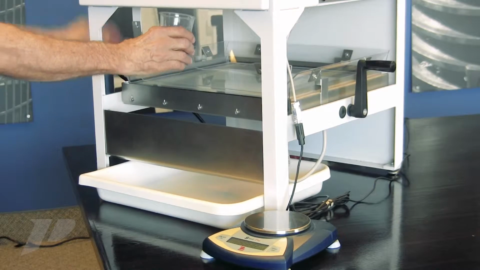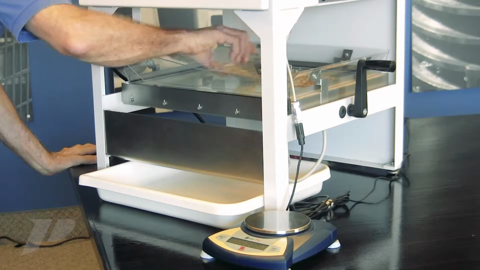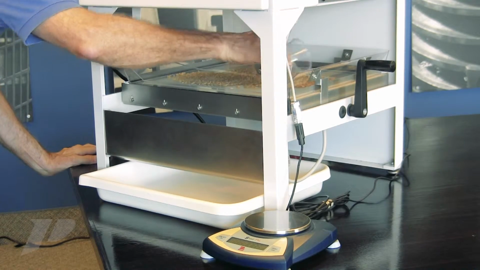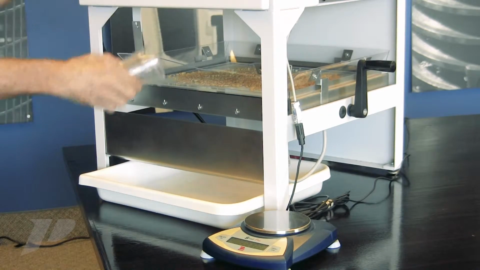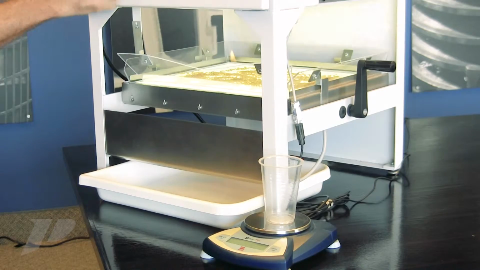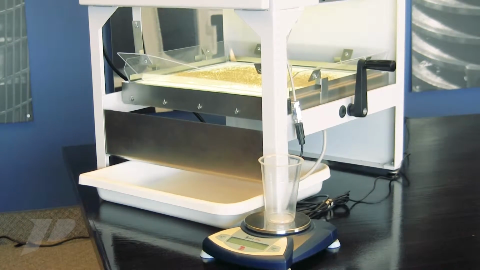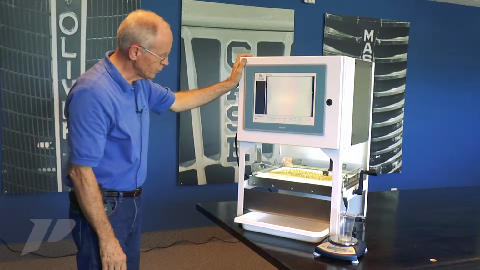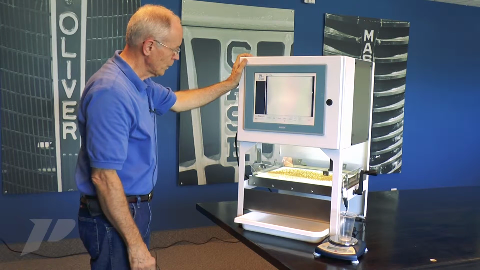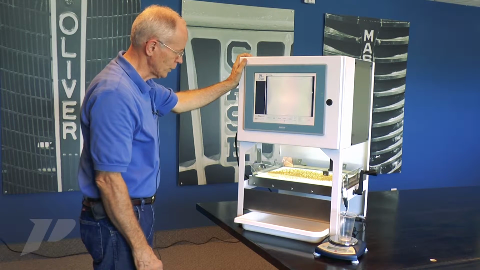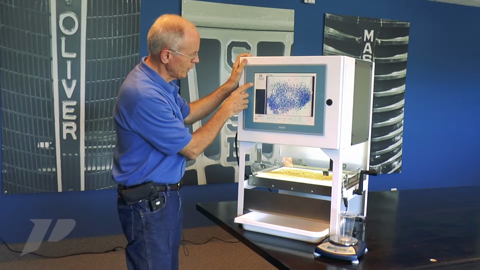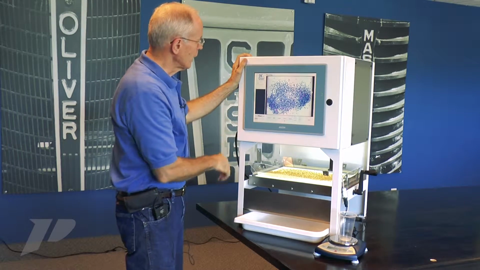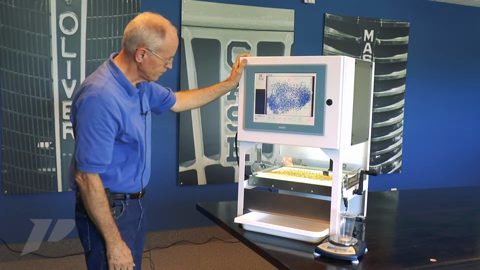Pour the sample on the stage and spread it out a little bit. When we click Next, the stage will vibrate to monolayer the product and spread it out. And we'll take an image and process that image. We're going to count the kernels on the stage. We'll show you the count that we had, and we'll vibrate and count again.